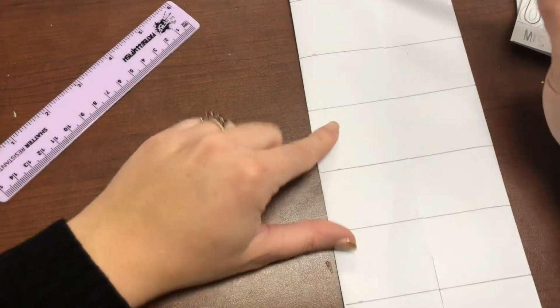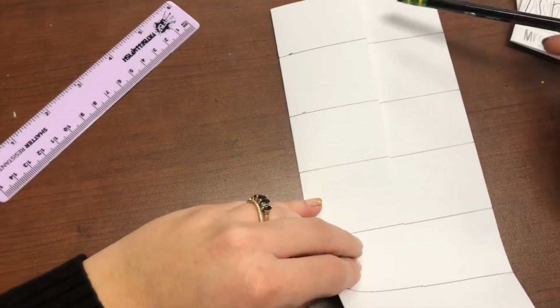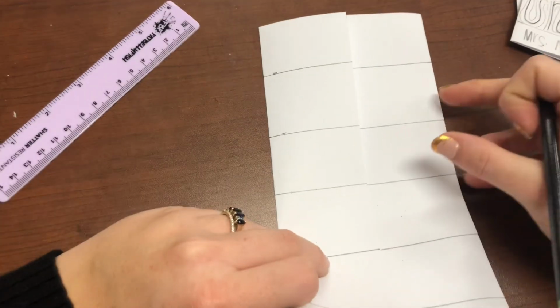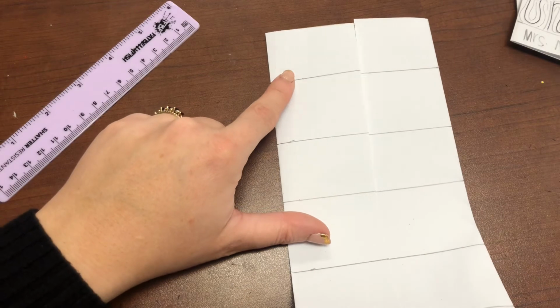Perfect. Now you should have 7 different rectangles. Let's see, 1, 2, 3, 4, 5, 6, 7. Perfect.